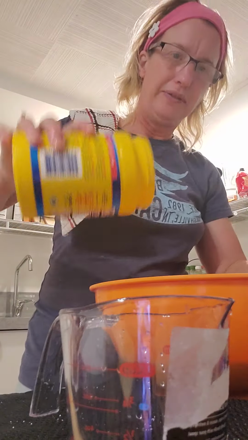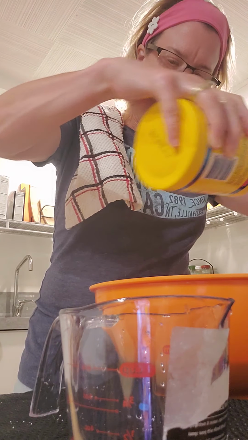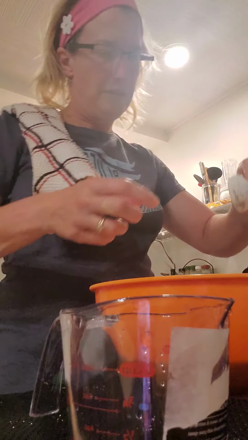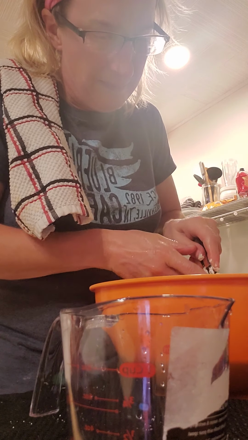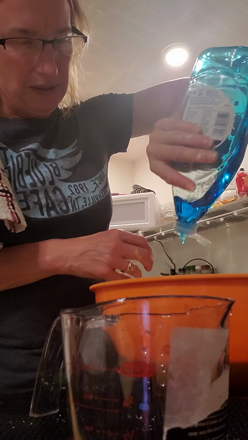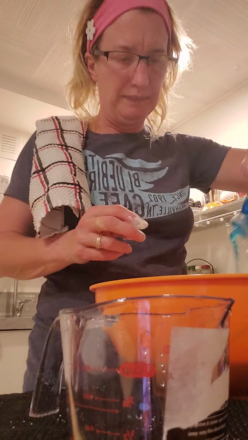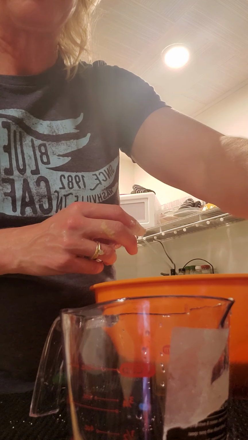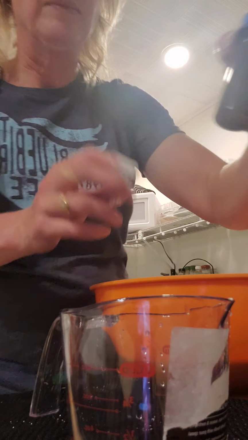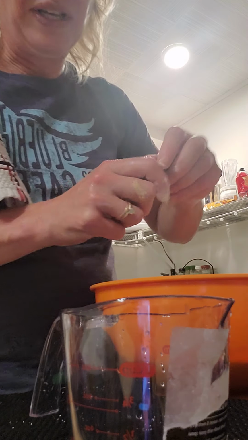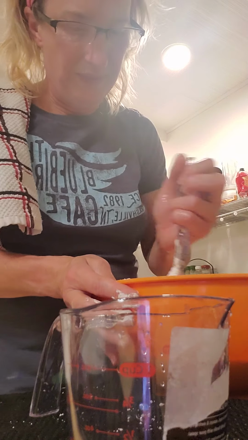So put a little bit of this back in here. And maybe some more dish detergent. And maybe some more food coloring. See if I can get it to form.